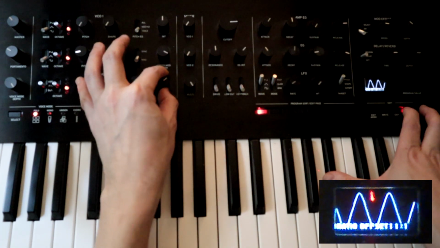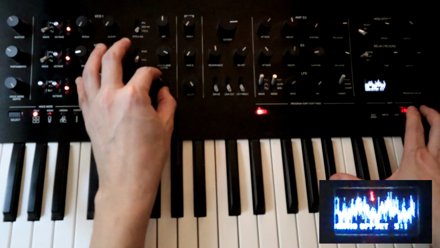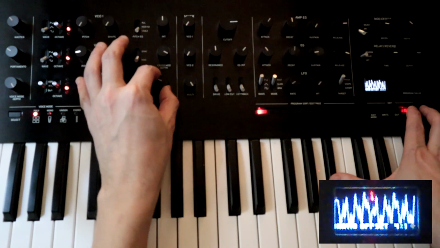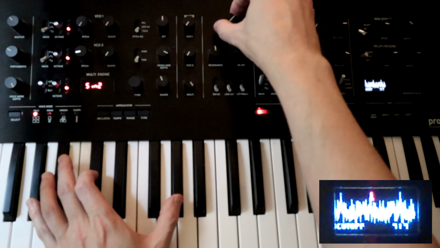So if I bring it up a little versus lower, that's kind of harsh, so I'm going to turn down the cutoff till it sounds okay.